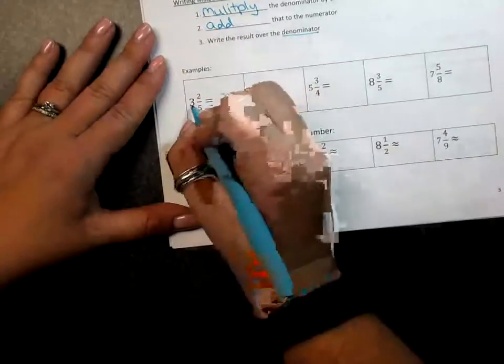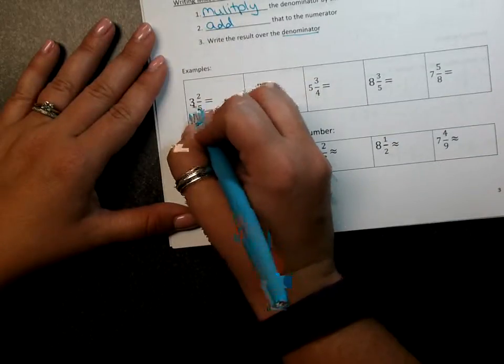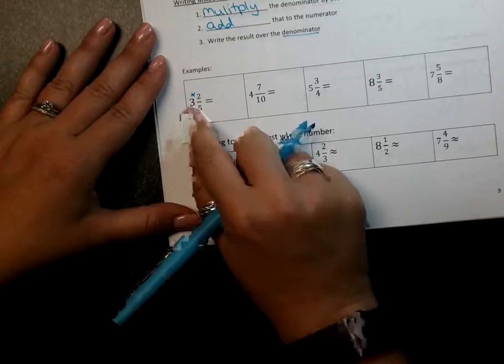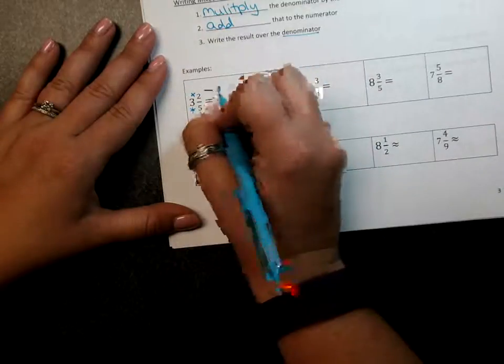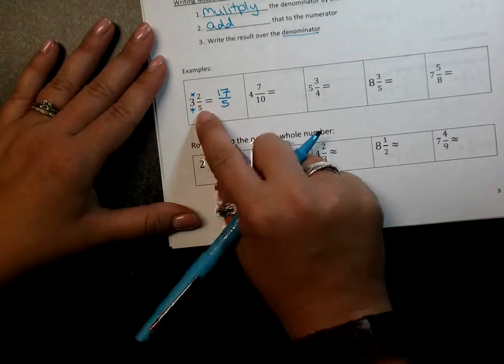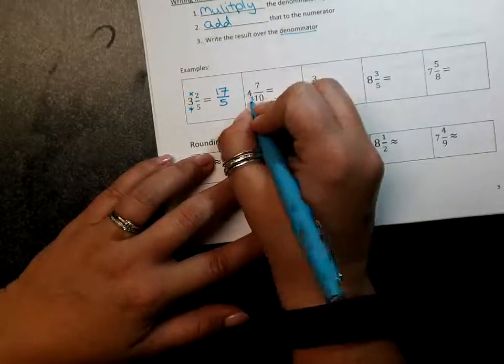You're going to have 3 times 5. So we're going to multiply here, 3 times 5, and then we're going to add 2. 3 times 5 is 15, plus 2 is 17. And we'll put that 17 over the original denominator. So it's just the opposite of that first one. Here we're going to do 4 times 10.